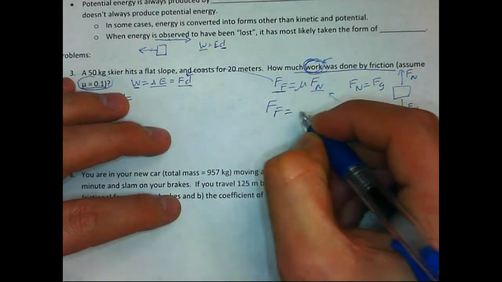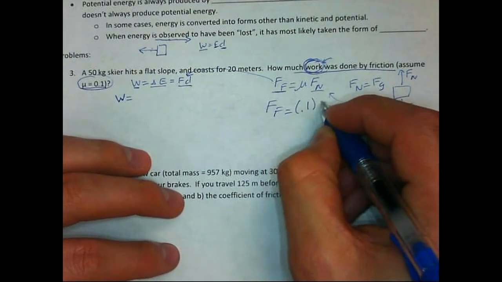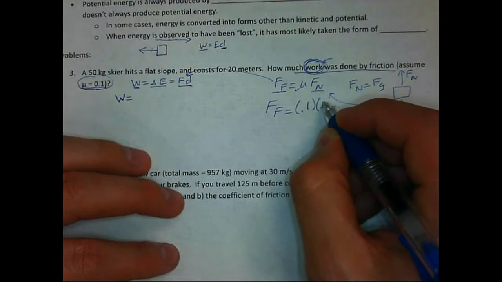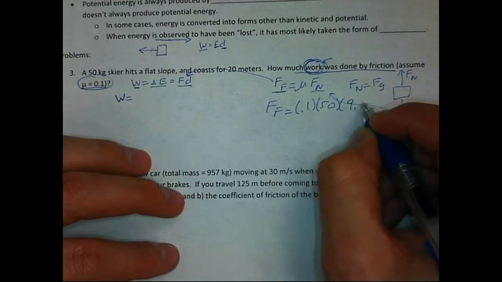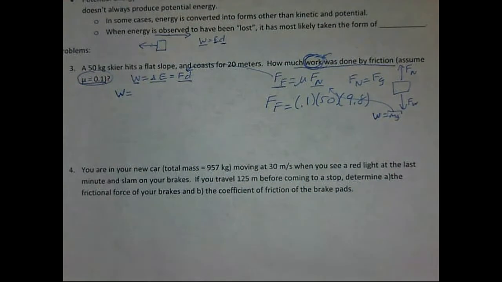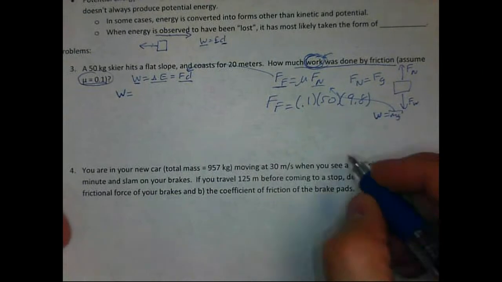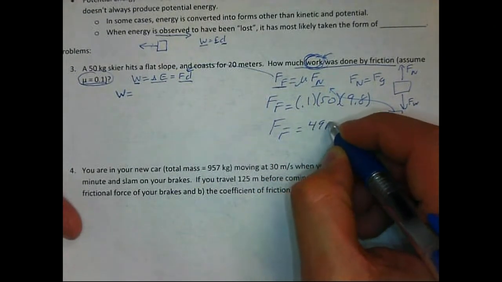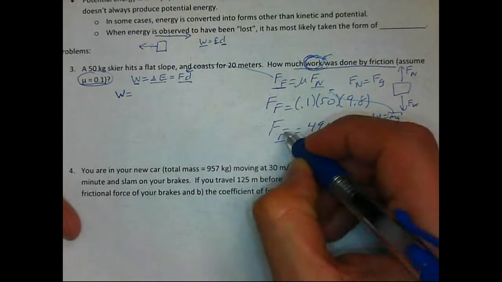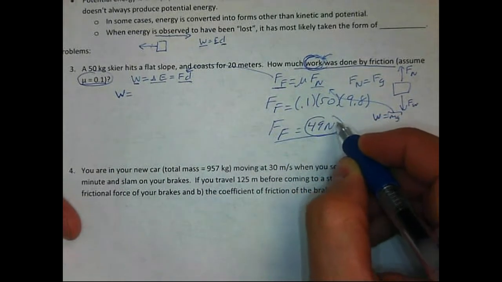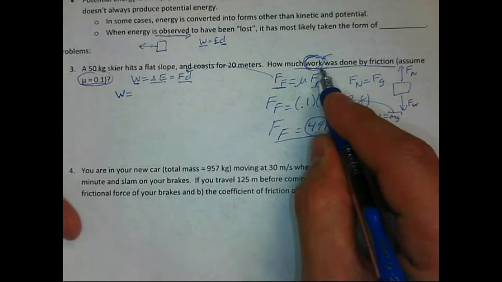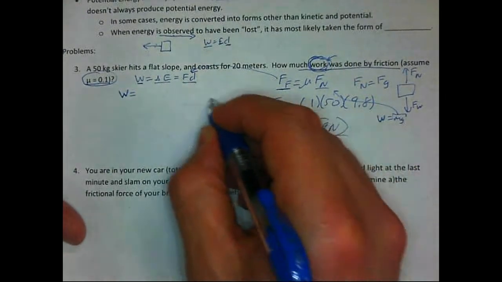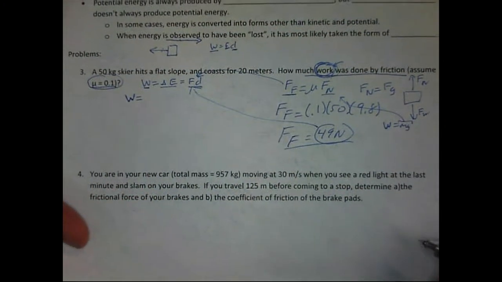So force of friction equals mu, which is 0.1, times the normal force, which is mass times gravity. Mass is 50, and gravity is 9.8. And if you calculate that out, you get a force of friction of 49 newtons. That's the force of friction. That's the force that's doing the work. Remember, we want to find the work in this problem. So it's kind of a two-step problem. We've got to find the force first, and we'll take this force and plug it in here for force of friction.